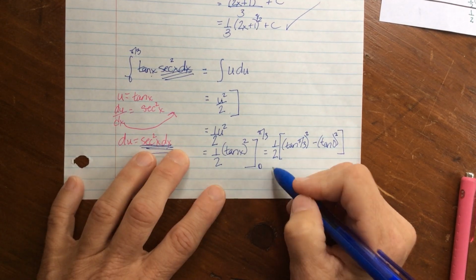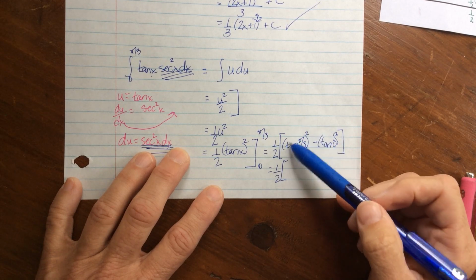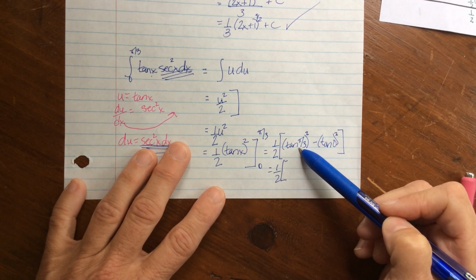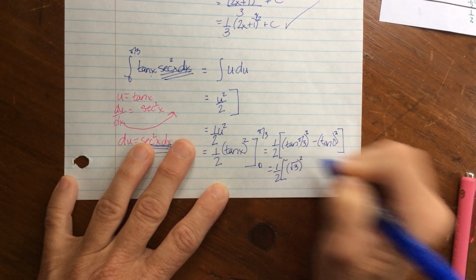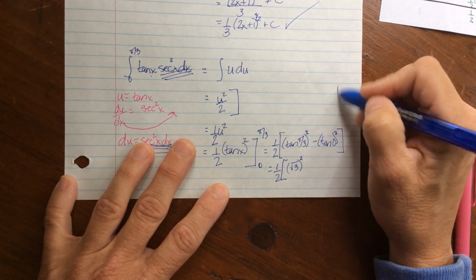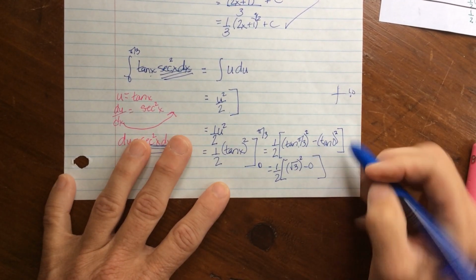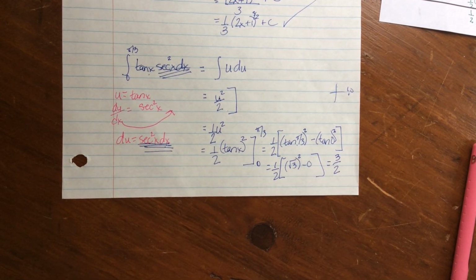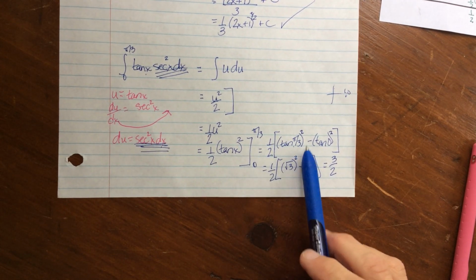And now 1/2 times, okay, tangent of pi over 3 is going to be the square root of 3. Square it. The tangent of 0 is 0. So basically this reduces down to 3/2. And if you need to go back and look at this, remember your circle, evaluate tangent of pi over 3.